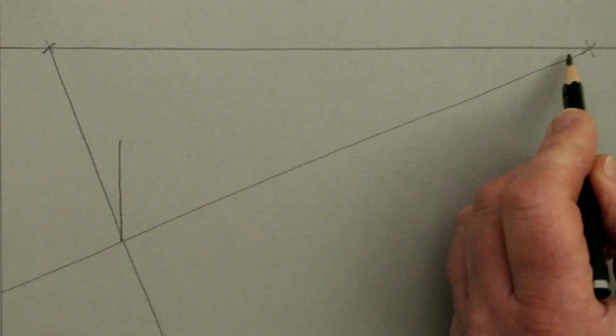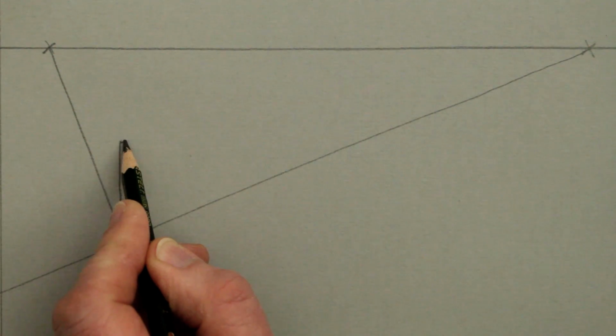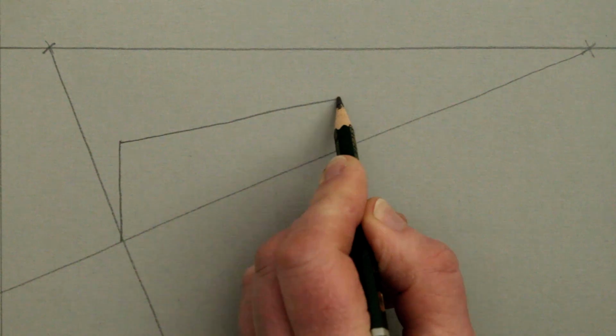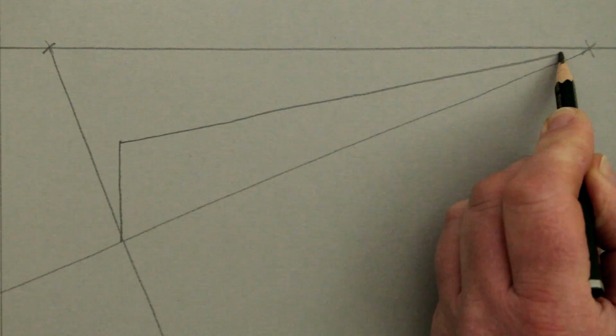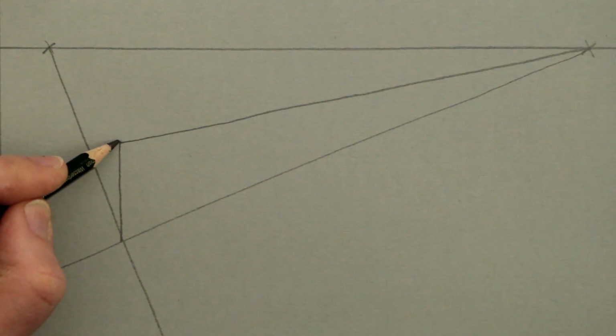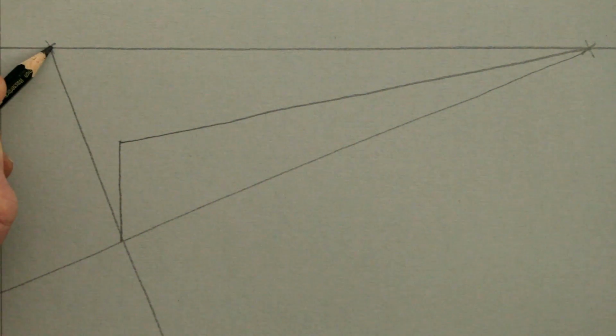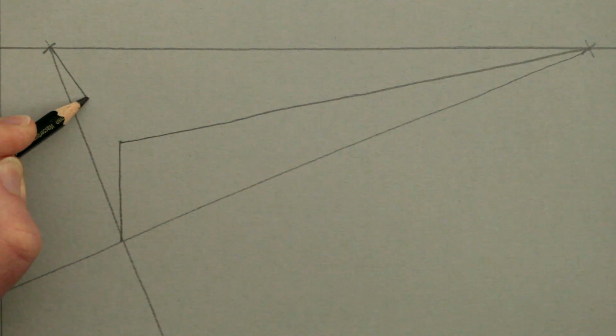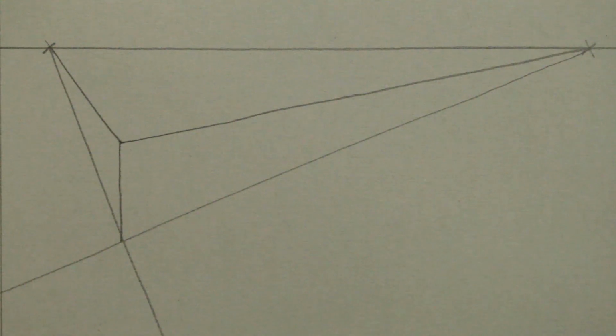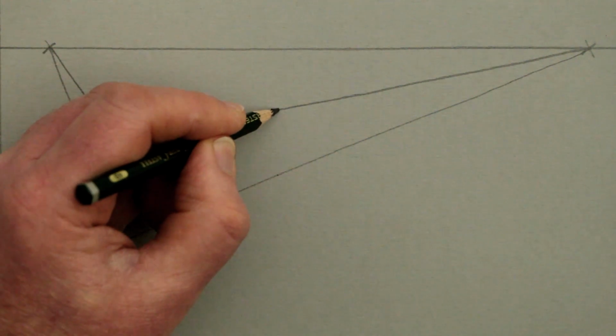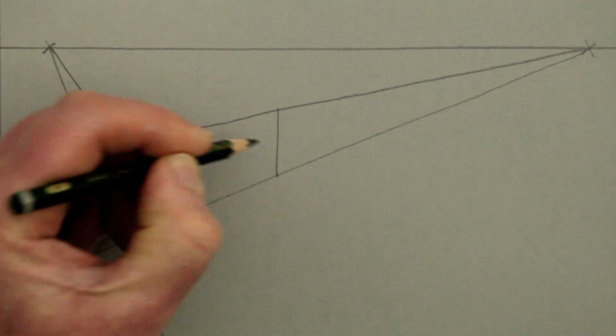Next, choose the height of the house and draw a diagonal line from this vertical line of the corner of the building to the vanishing point on the right, and then another diagonal line to the vanishing point on the left. So now we need another vertical line here to make the far right hand side of the building, so we know it stops.